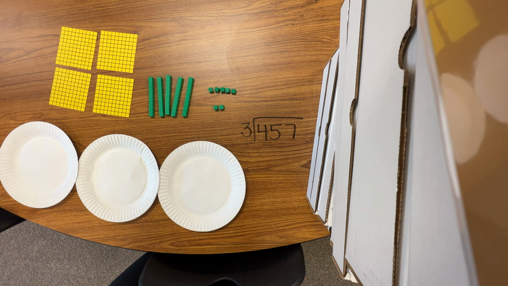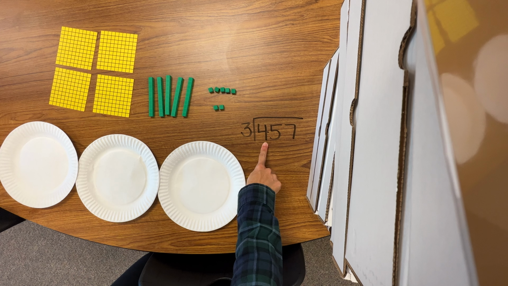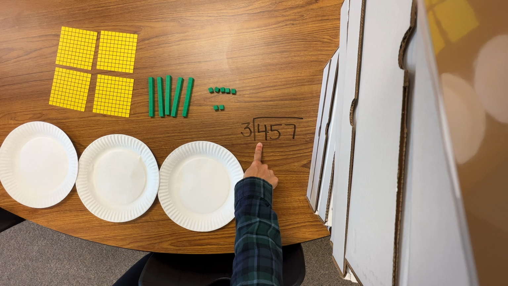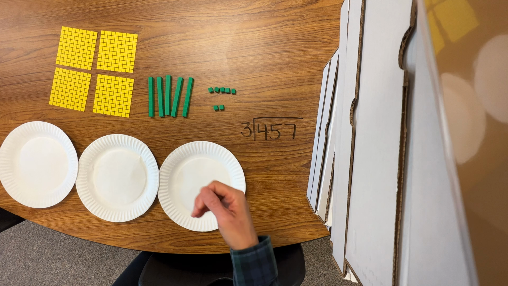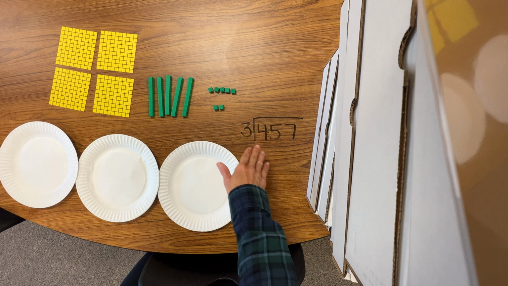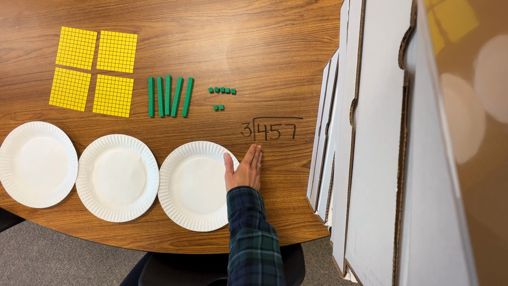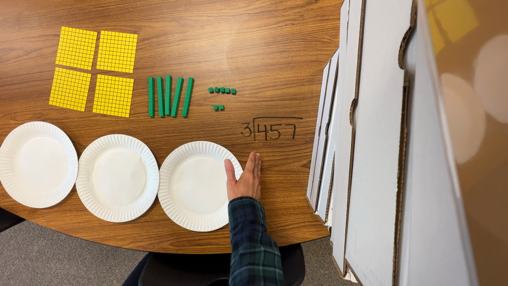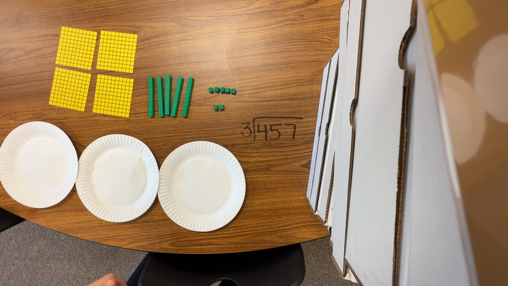All right, let's start with our hundreds place. This is a little counterintuitive to what kids learn in addition and subtraction because our algorithmic shortcut for addition and subtraction is to start with the ones. In division, our Western algorithm is to start with the hundreds. So that's something worth talking about with the students.